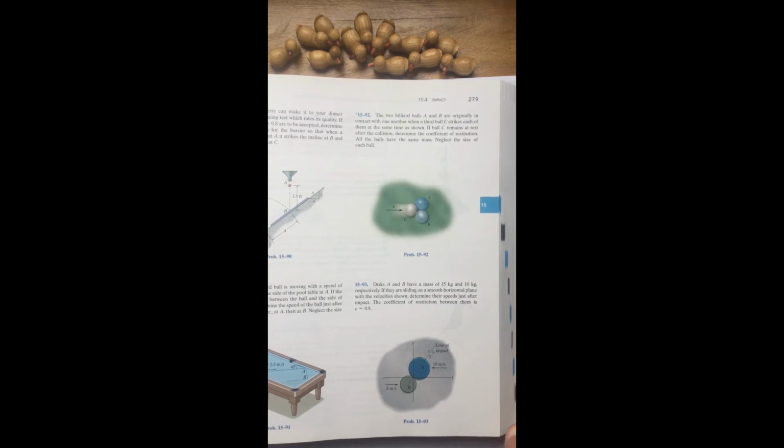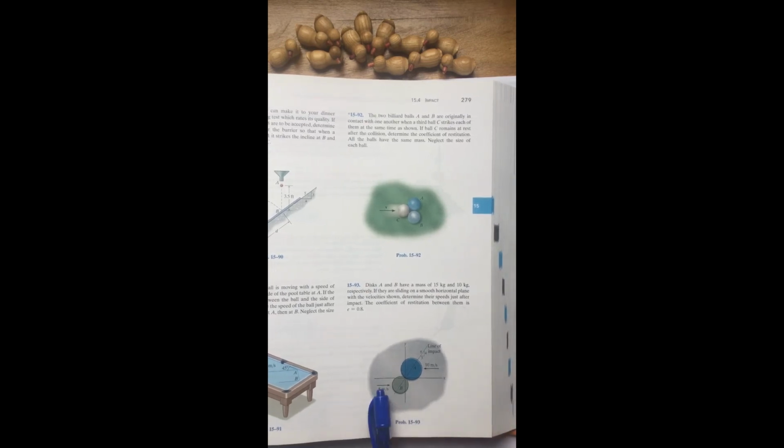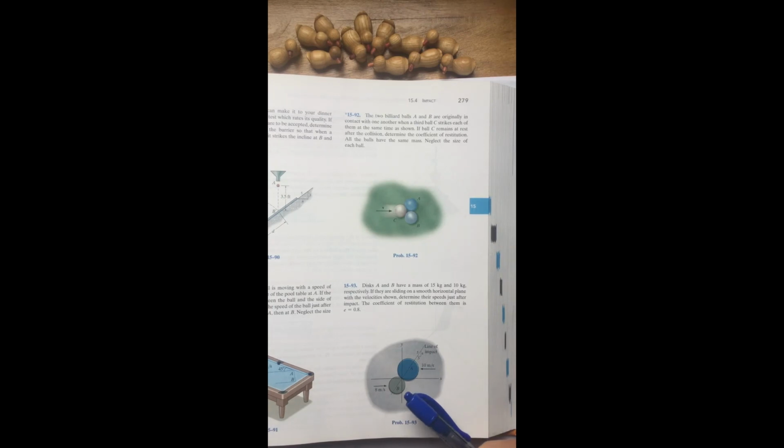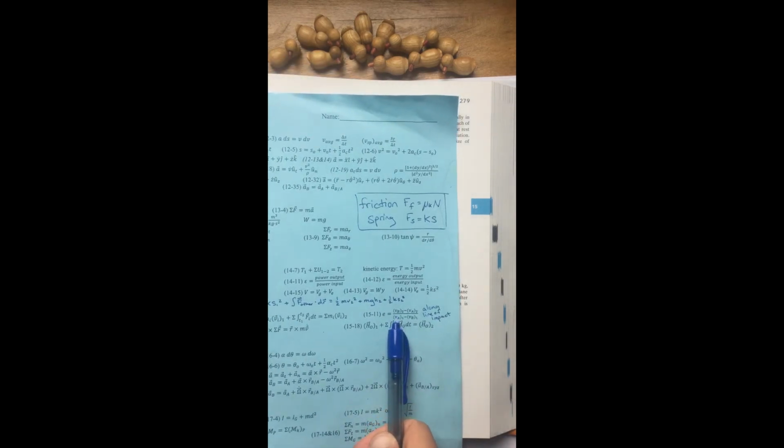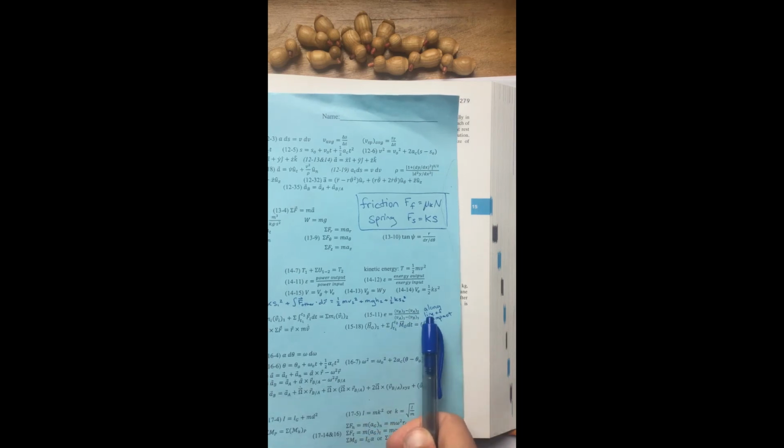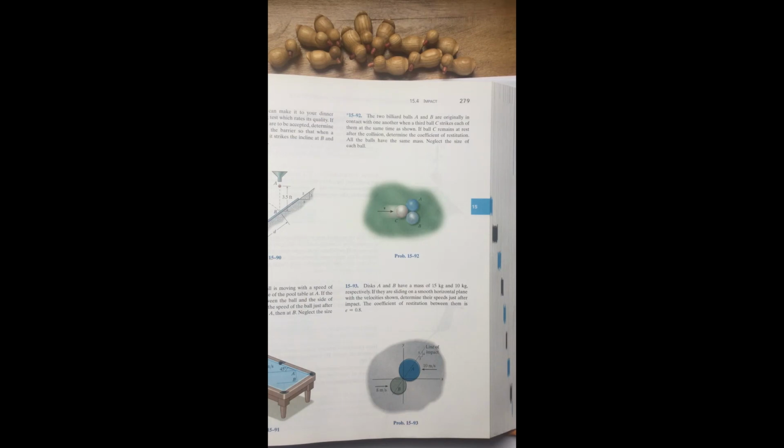So the first thing that I would like to do is to break the velocities that they give us up into components which are parallel and perpendicular to the line of impact. We could do the impulse momentum equation without breaking the velocities up, but remember for equation 15-11 for the coefficient of restitution, these are the components along the line of impact, so we will have to break the velocity up into components in order to use equation 15-11.